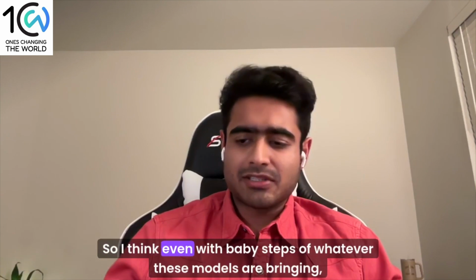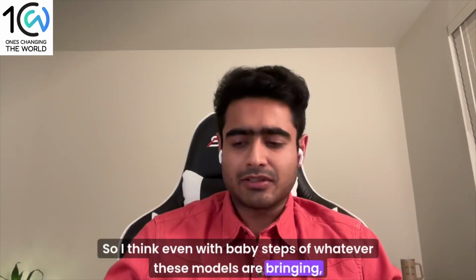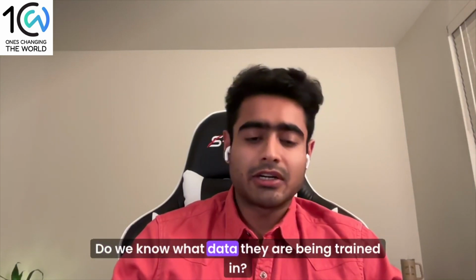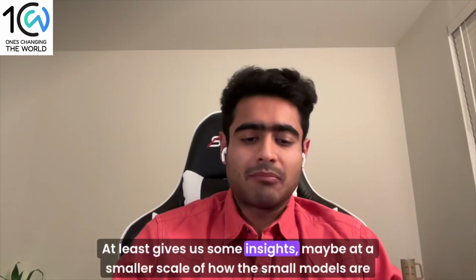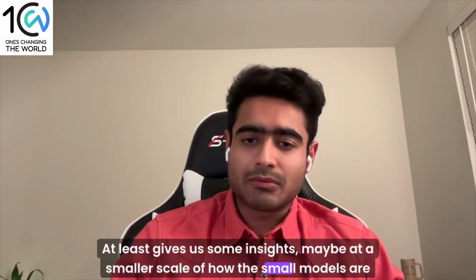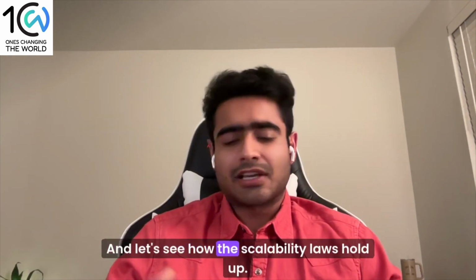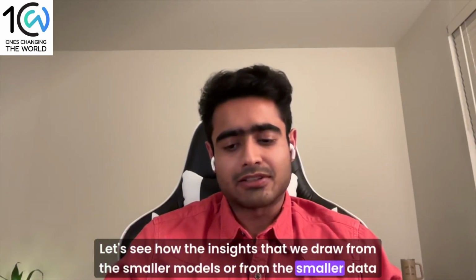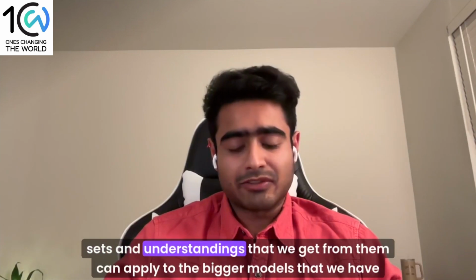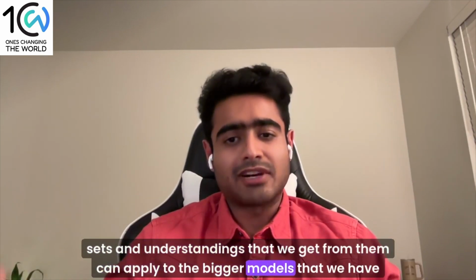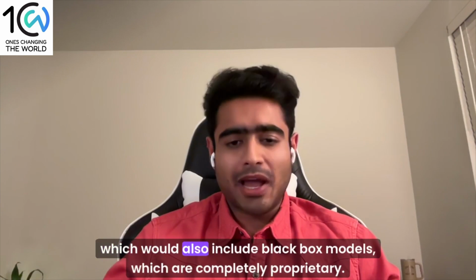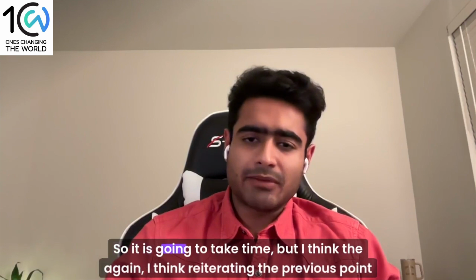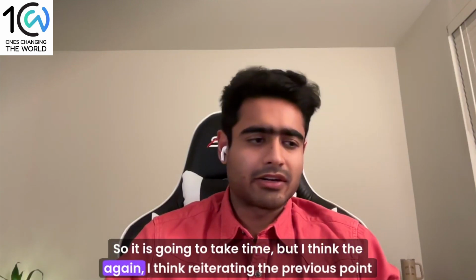So even with the baby steps these models are bringing in front of us, such as whether the models are open sourced and whether we know what data they are trained on, at least it gives us some insights, maybe at a smaller scale, of how small models behave. Let's see how the scaling laws hold up, and how the insights we draw from smaller models and smaller datasets can apply to the bigger models we have less idea about, which would also include black box models that are completely proprietary. It is going to take time.